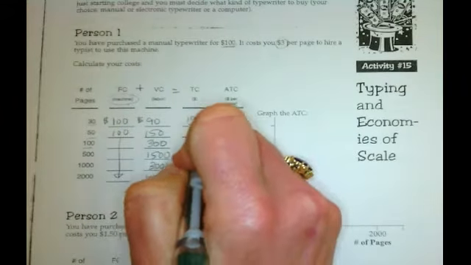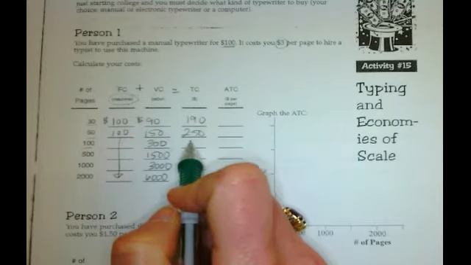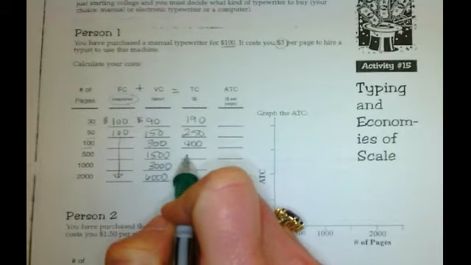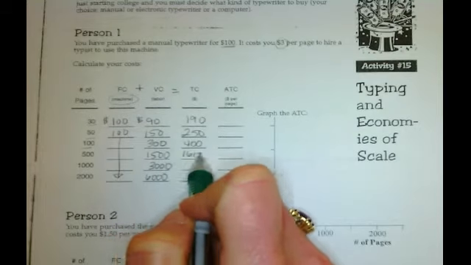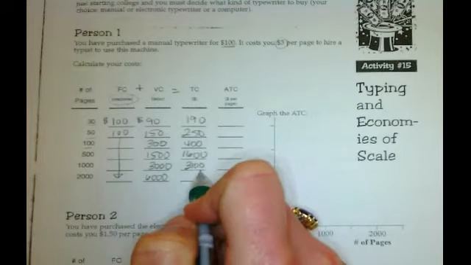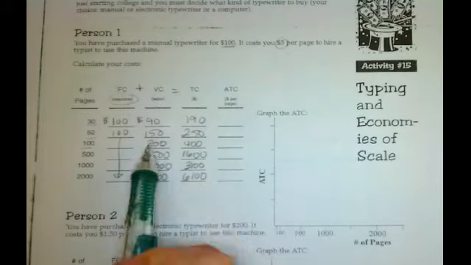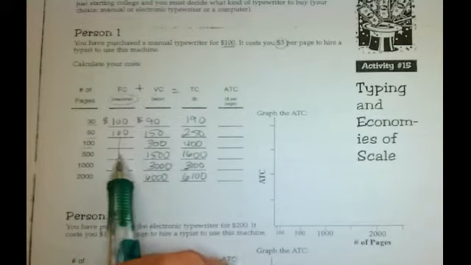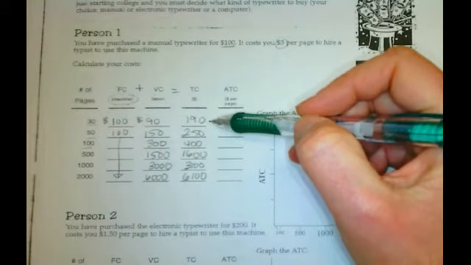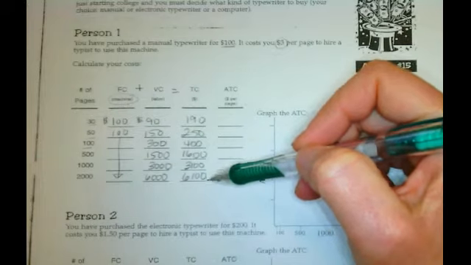So 190 is our total cost for typing 30 pages. 250 is our total cost for typing 50 pages. 400 to type 100 pages, 1,600 to type the 500 pages, 3,100 to type the 1,000 pages, and 6,100 to type the 2,000 pages. We just took the fixed plus the variable at each of those quantities to get our total. So the total cost of typing 30 pages is $190, and the total cost of typing 2,000 pages is $6,100.